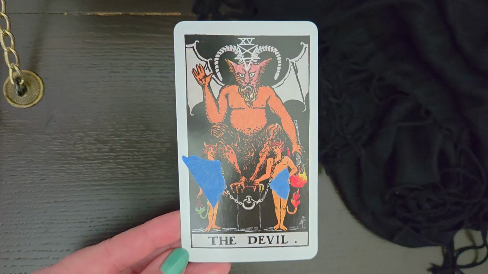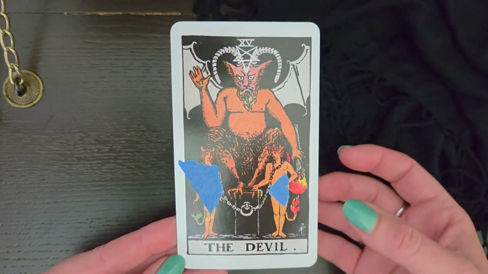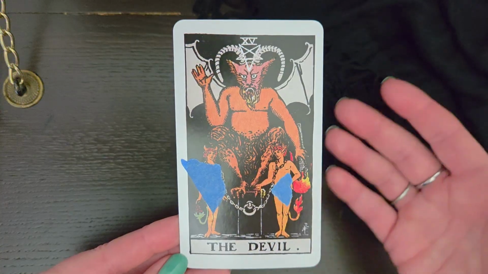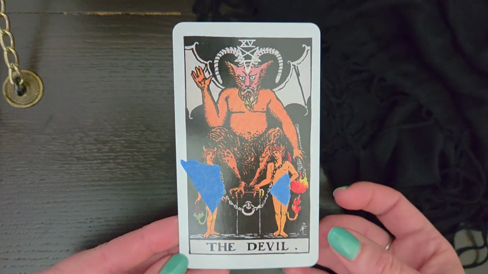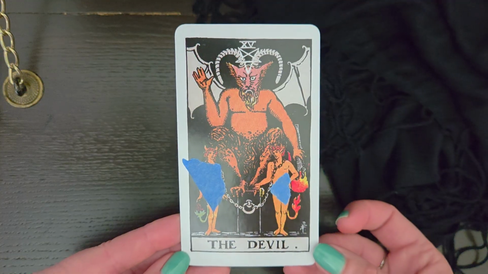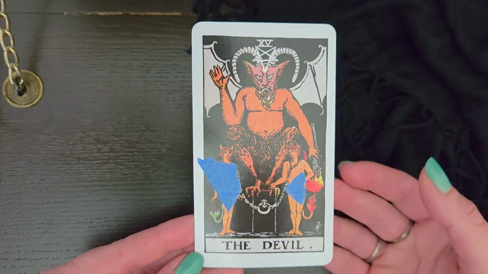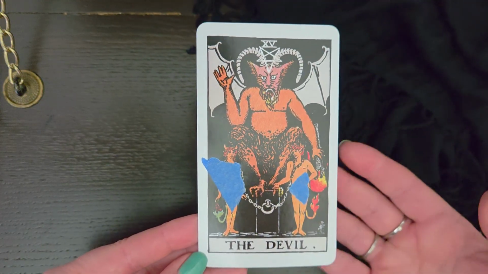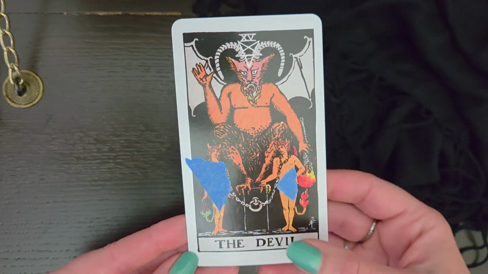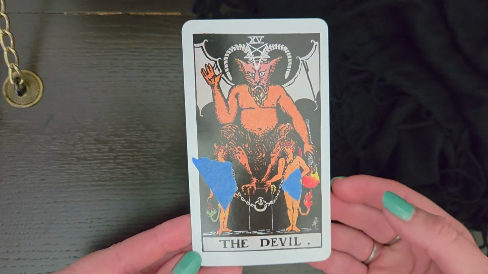So if you're in a relationship and the devil card shows up, it could indicate these toxic dynamics: manipulation, jealousy, control, or power struggles. It could indicate codependency or fear of being alone. There could also be an addictive or obsessive attachment going on. This is lust over love, so physical chemistry masking emotional distance. The devil card could also indicate that you're staying in a relationship out of guilt, fear, or habit.